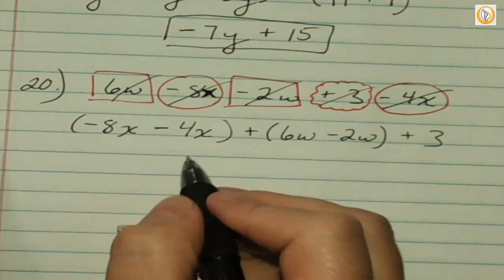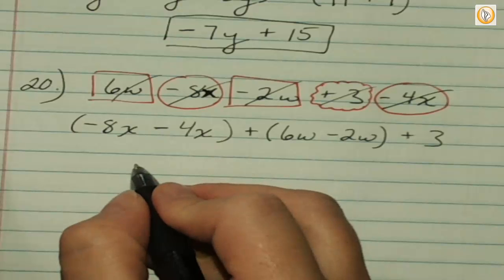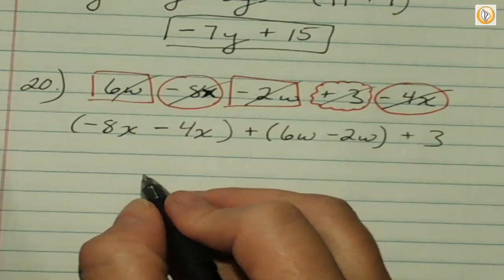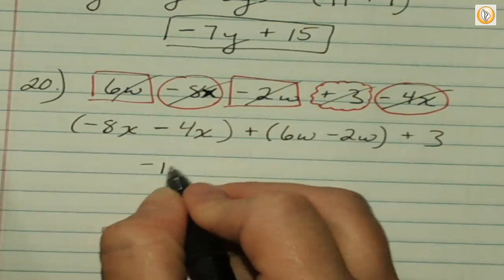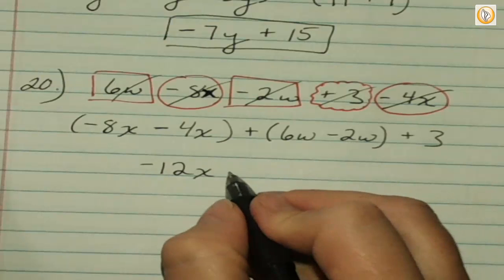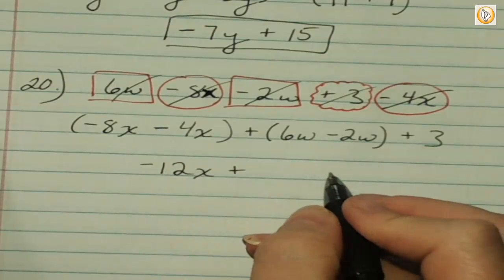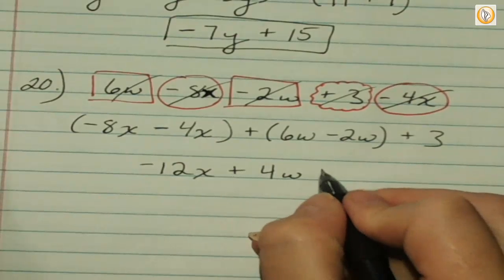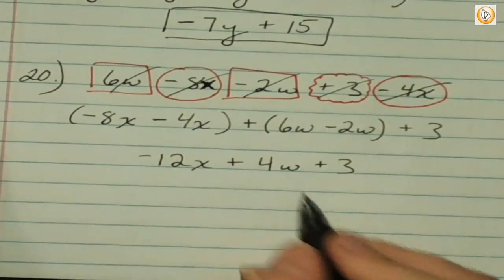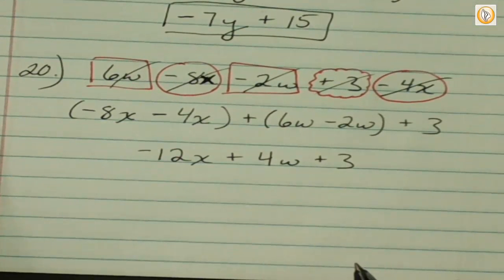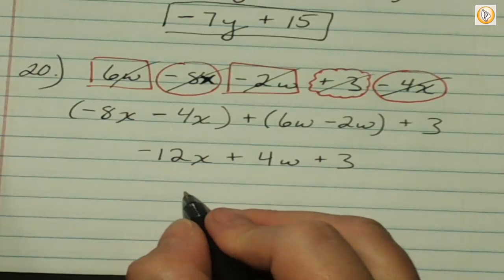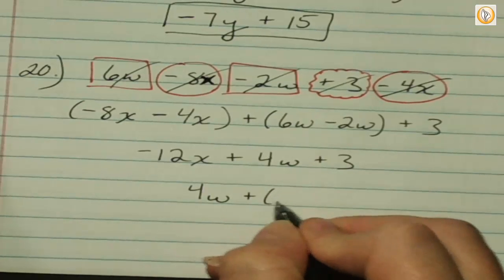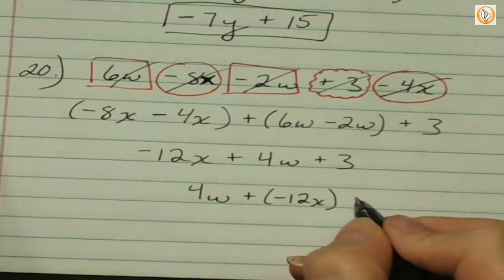So Joseph, what is negative 8x and negative 4x? Negative 12x. Bingo. Negative 12x plus 4w plus 3. Is that in alphabetical order, the x and the w? How should the answer be written? 4w plus negative 12x plus 3.